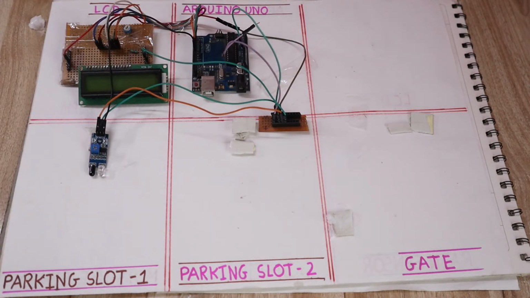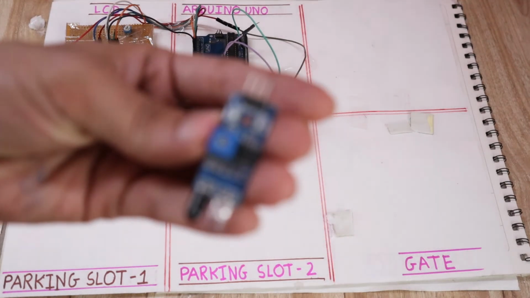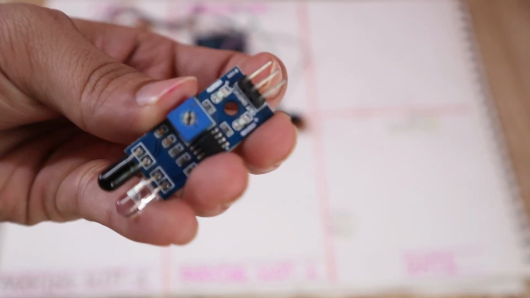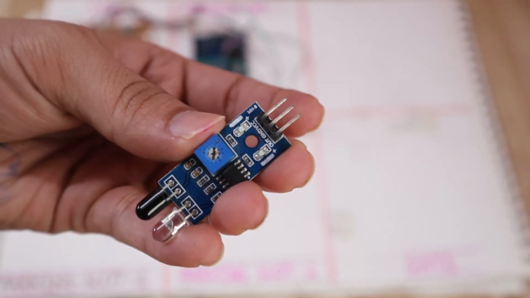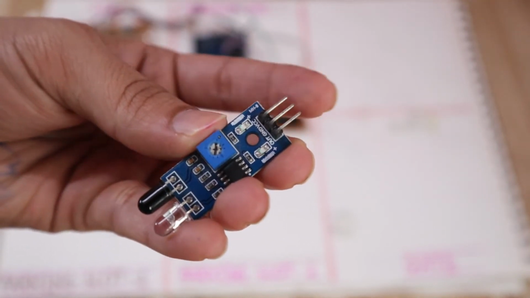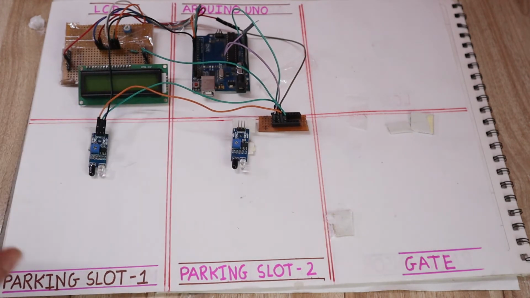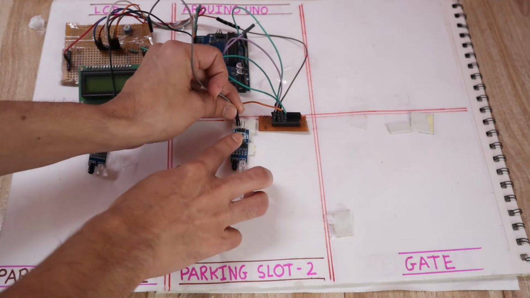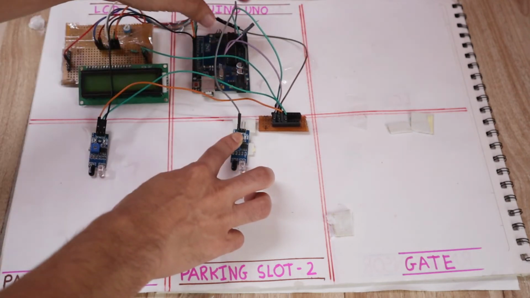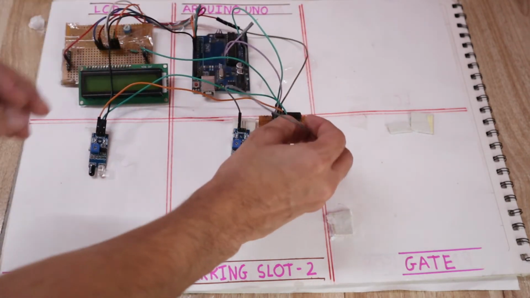Now we have to follow the same for IR sensor 2. You can see I have IR sensor 2, and this IR sensor also has an output, a ground and a VCC pin. So again we first take the common VCC and common ground. First we take the common VCC. This is the VCC point, and it should be connected to the common VCC.